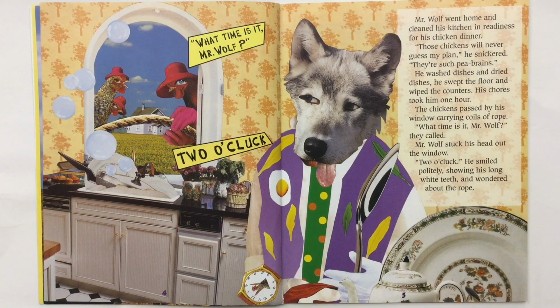Mr. Wolf went home and cleaned his kitchen in readiness for his chicken dinner. "Those chickens will never guess my plan," he snickered. "They're such pea brains." He washed dishes and dried dishes. He swept the floor and wiped the counters. His chores took him 1 hour. The chickens passed by his window carrying coils of rope. "What time is it, Mr. Wolf?" they called. Mr. Wolf stuck his head out the window. 2 o'clock. He smiled politely, showing his long white teeth and wondering about the rope.